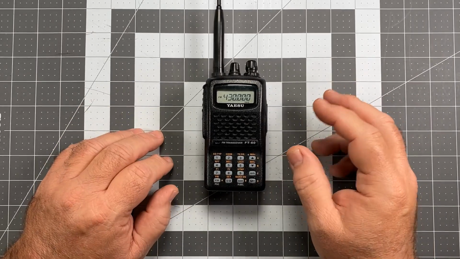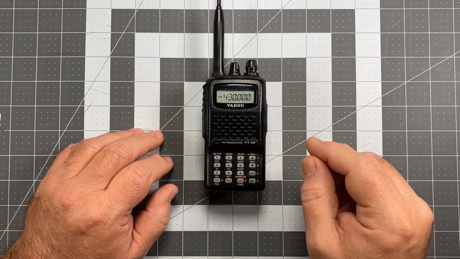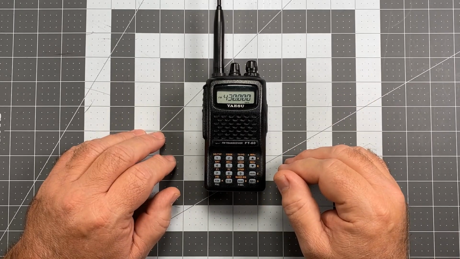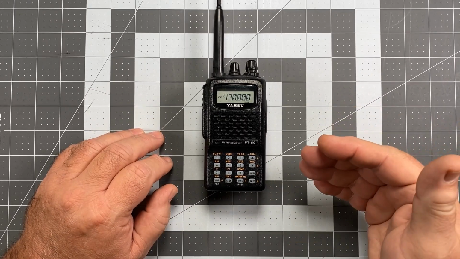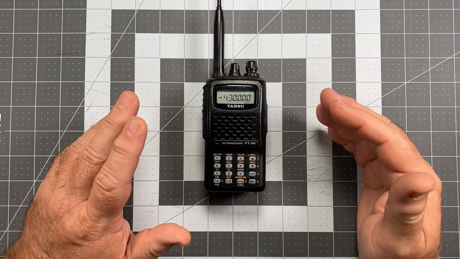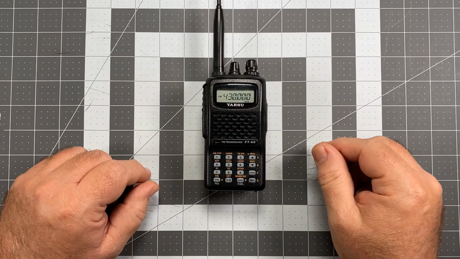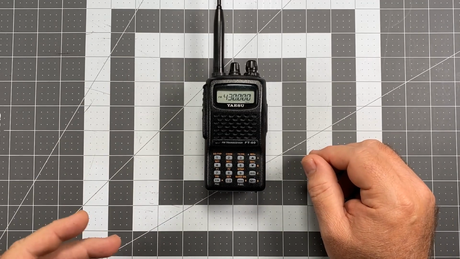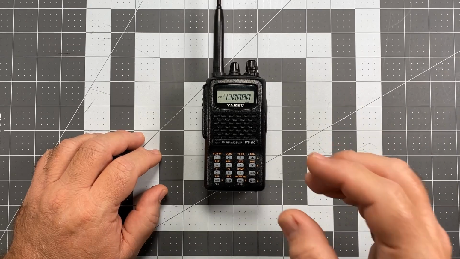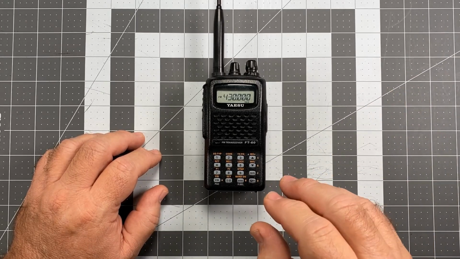But in the end, I'm going to show you the two different ways of programming repeaters, or the two different types of repeaters to program for. Now, this is going to be predicated on some existing knowledge of repeaters and how repeaters work on your part. This isn't the video to tell you how repeaters work and what tone or tone squelch means.